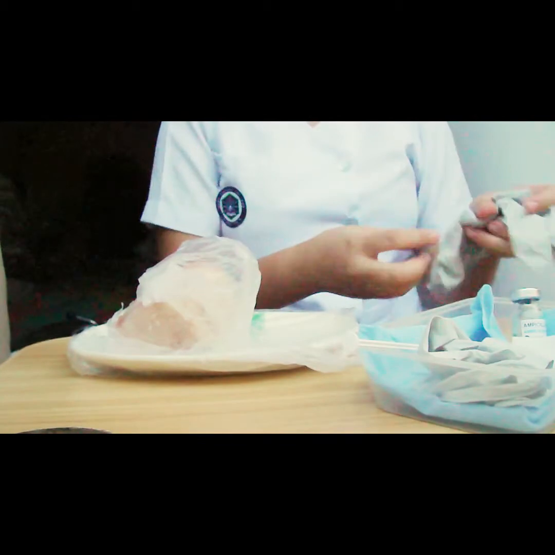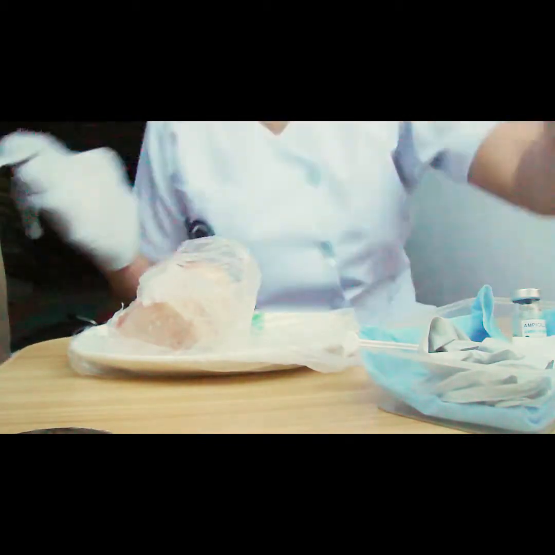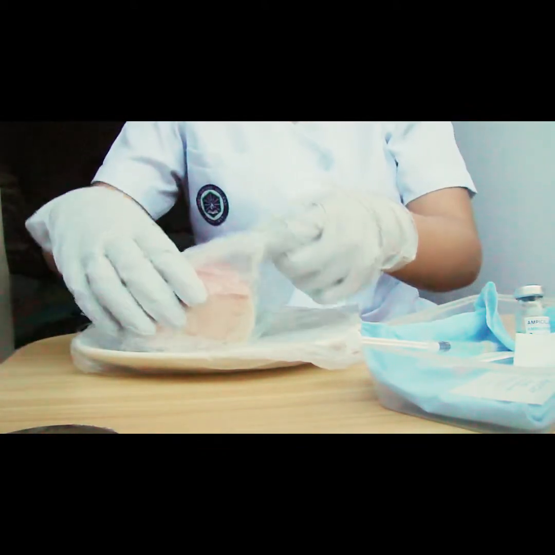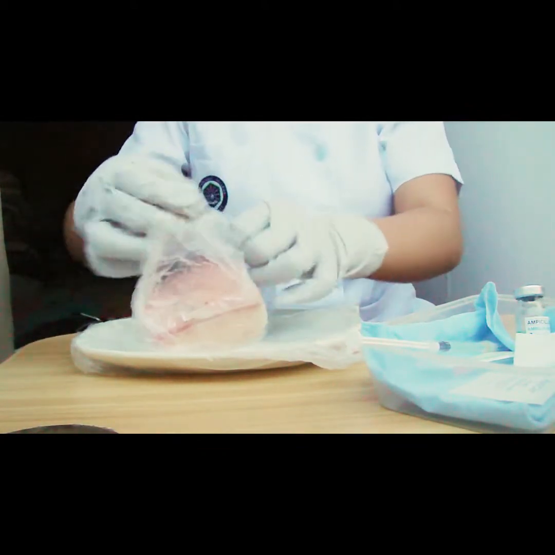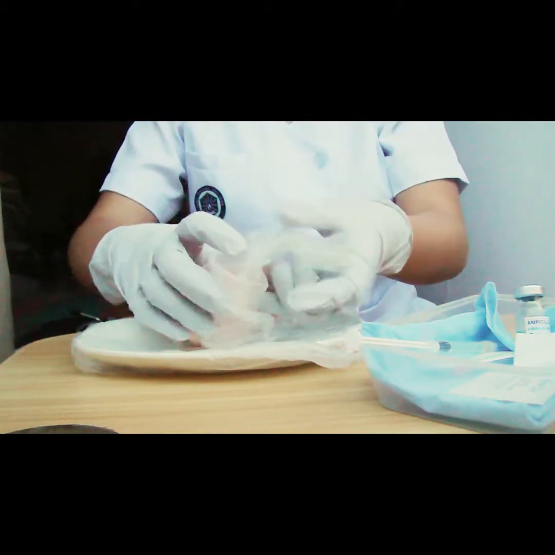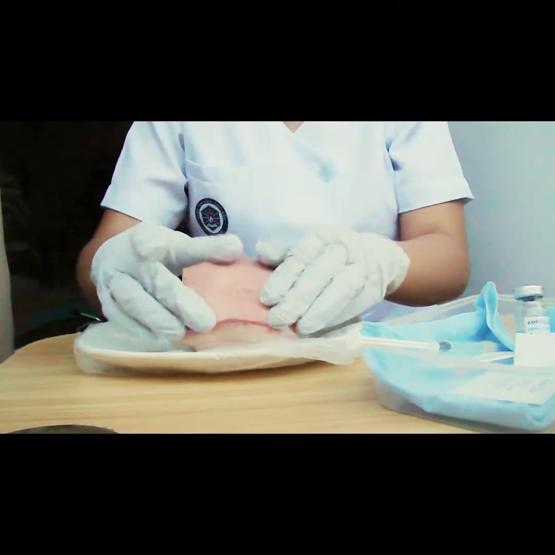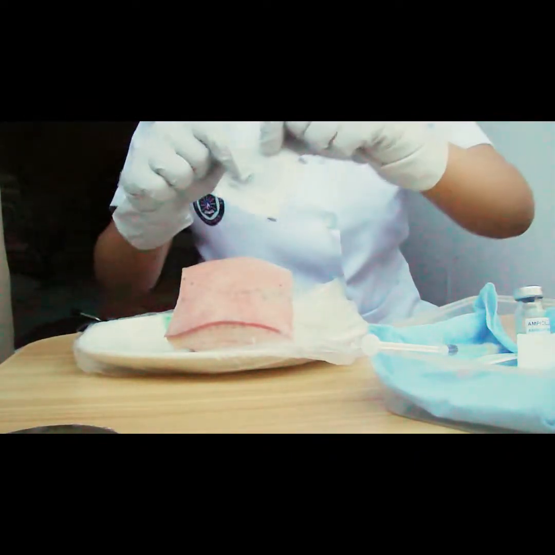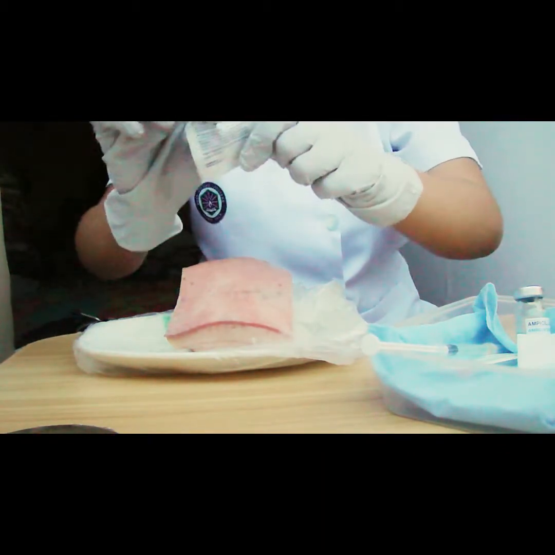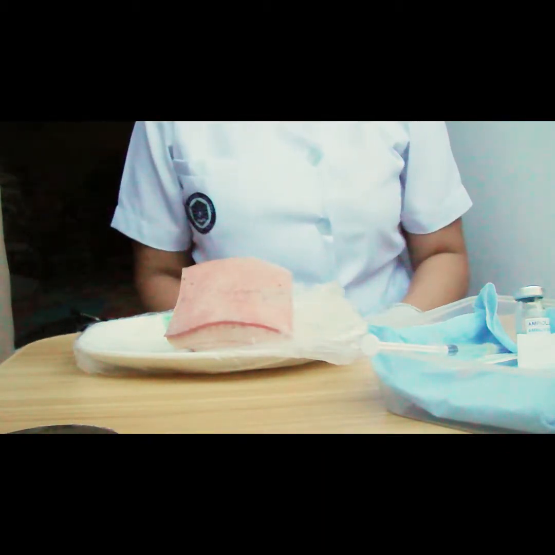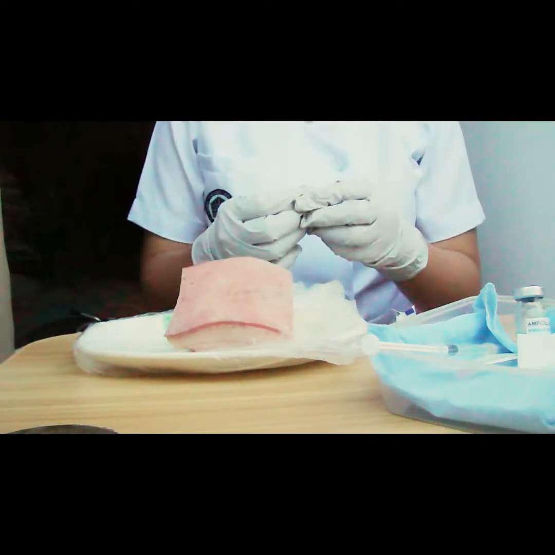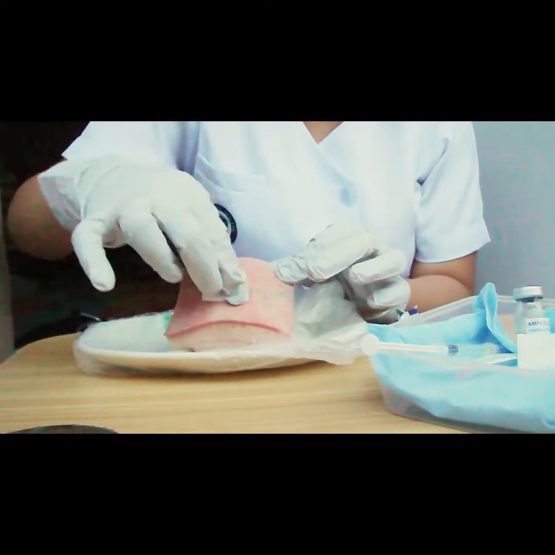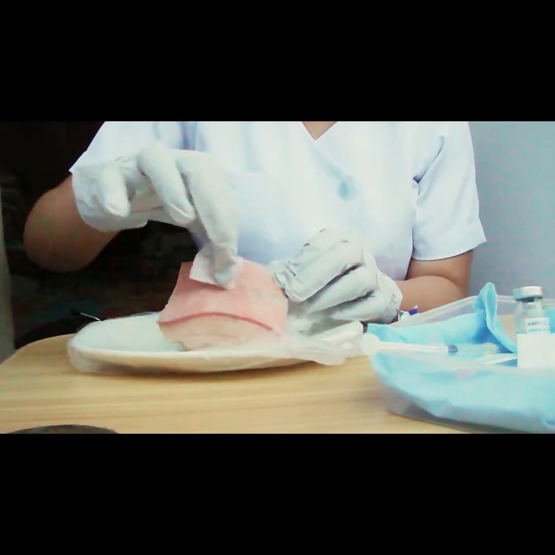So the first thing that we're gonna do is to put on the gloves. So now that we have put on our gloves, I'm gonna use the baboy, kasi hindi pa ako marunong sa tao. Cleanse the skin at the site using a firm circular motion, starting at the center and widening the circle outward. And then allow the area to dry thoroughly.